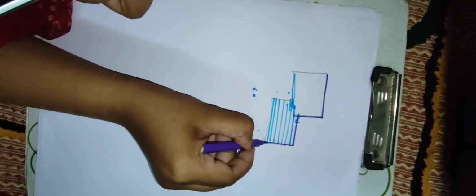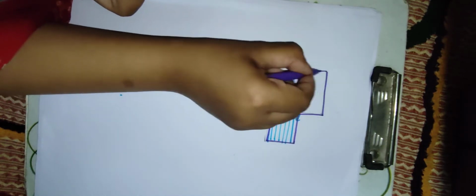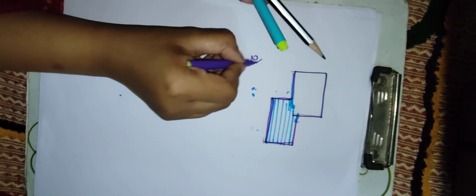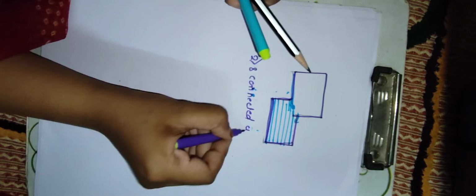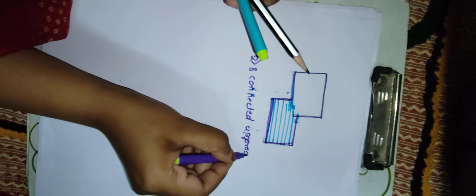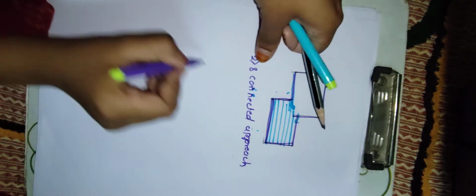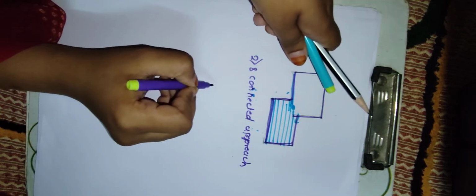Okay, so at that time he is in a confusing condition. So where can he go? He can use the 8 connected approach technique. In the 8 connected approach, what happens? It provides us 8 directions.